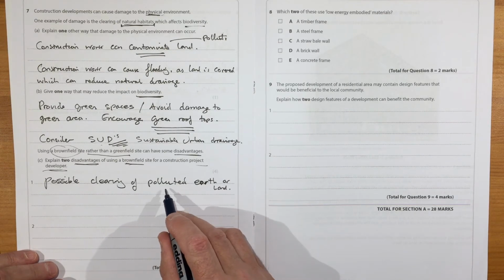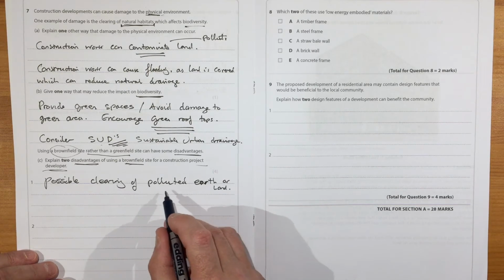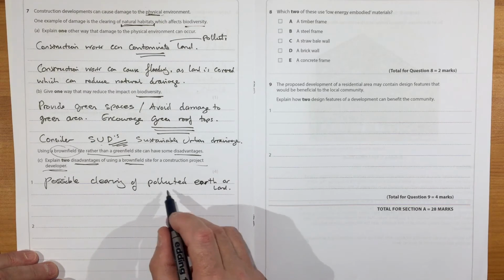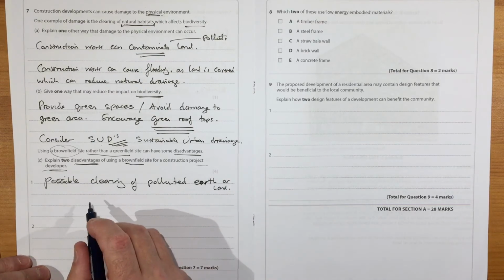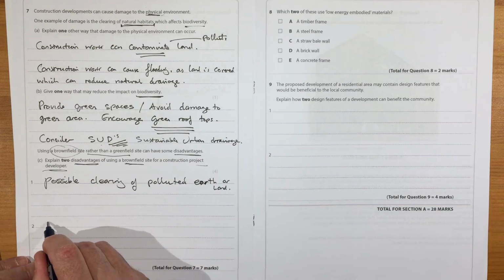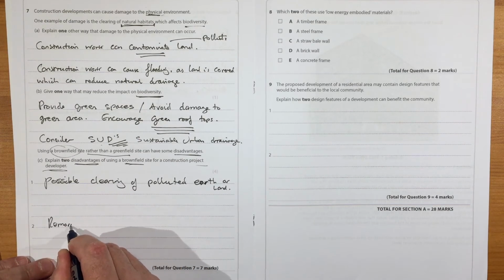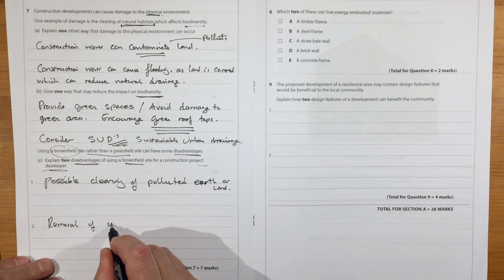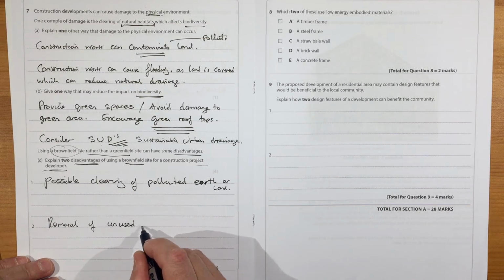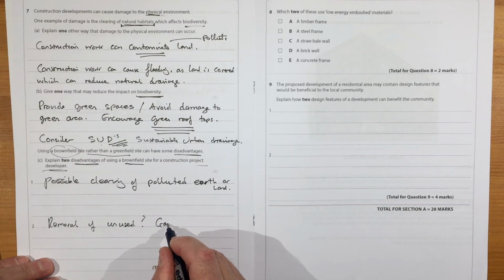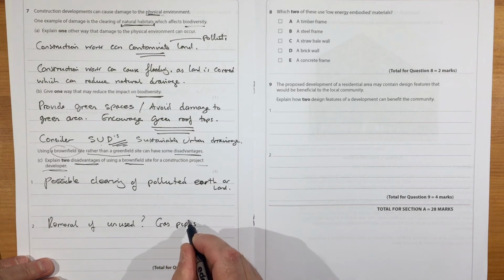But if it's been a factory unit and there's lots of petroleum oil or chemical spillages over the years, that land is actually quite dangerous. And there's other things that could be hidden. So removal of unused, it could be, guess what, gas pipes, big problem.